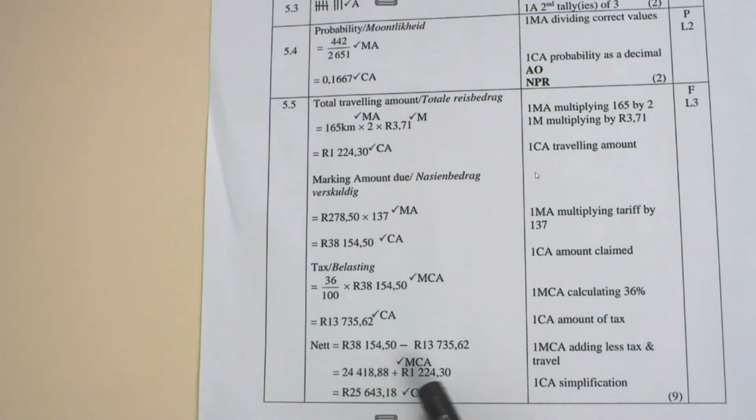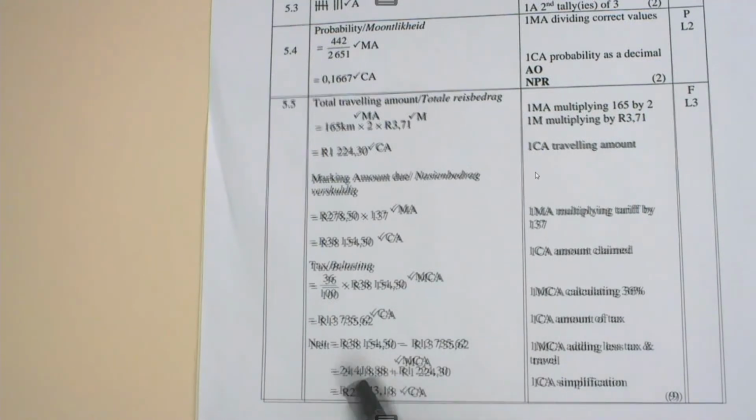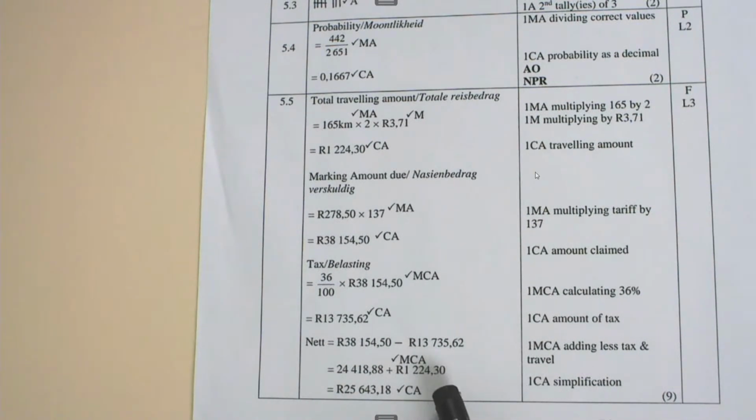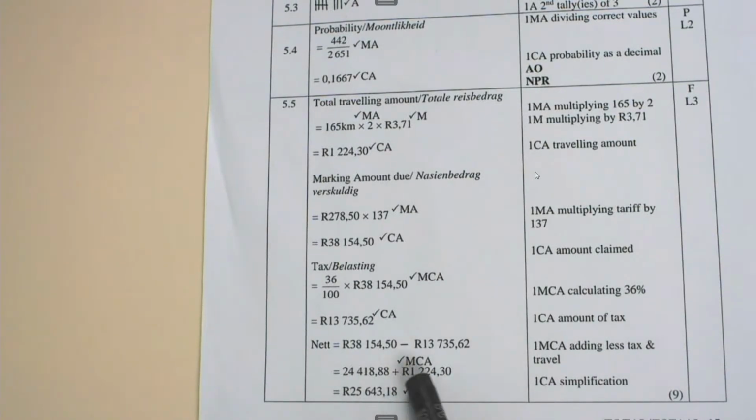So for adding those two amounts, it's an MCA mark for adding 24,418.88 plus the traveling amount, which is 1,224.30. Then you give an MCA mark, and then you see A for simplification. After adding, you see A for simplification.